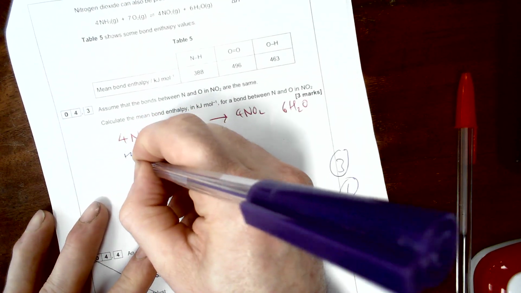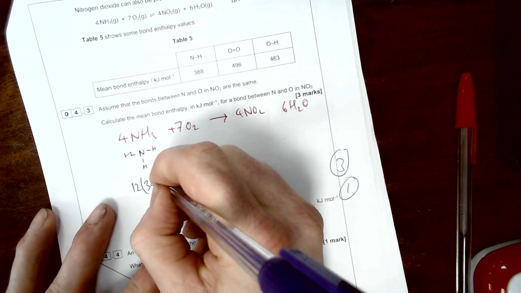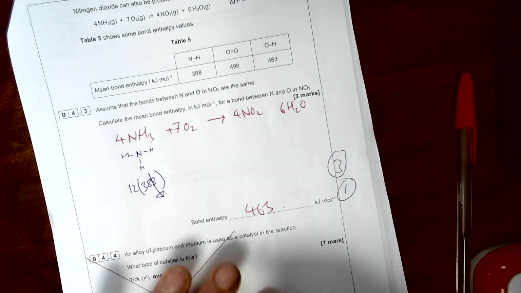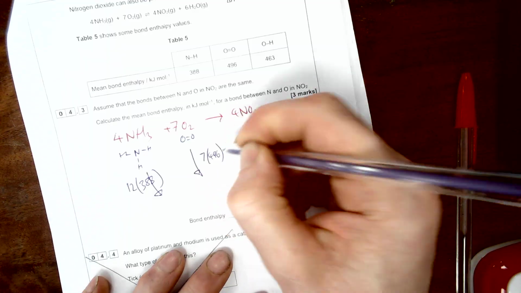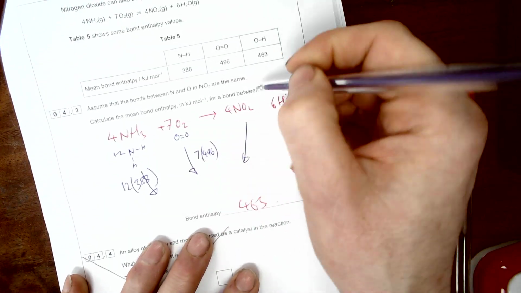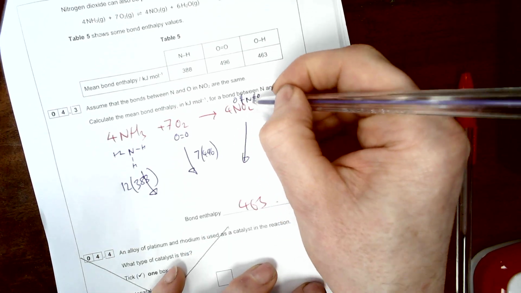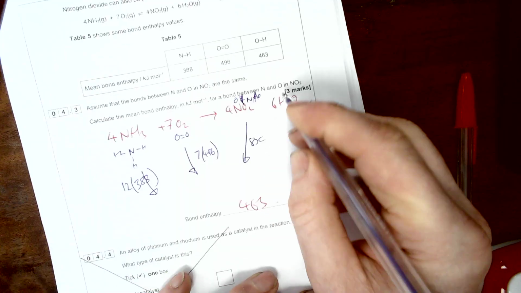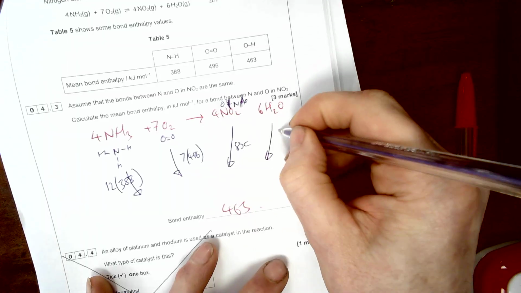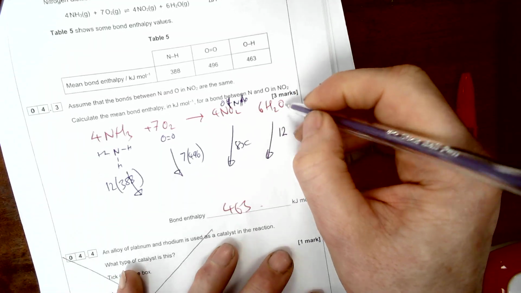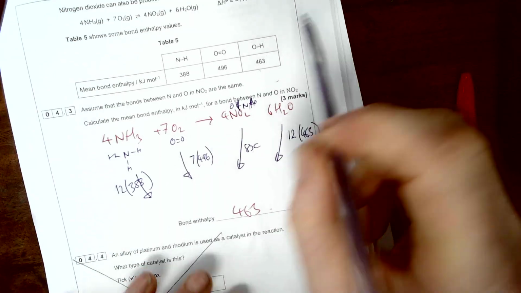NH3 looks like that. And if you've got 4 lots of them, you're going to be breaking 12 lots of 388. Okay? O2 looks like this, so you're going to be breaking 7 lots of 496. NO2, you're going to be breaking 1, 2, 3, 4, 5, 6, 7, 8. 8 lots of that. That's the bond we're trying to find out. And 6H2O, there's going to be 12 lots of this 463.